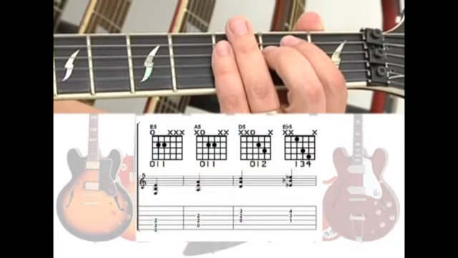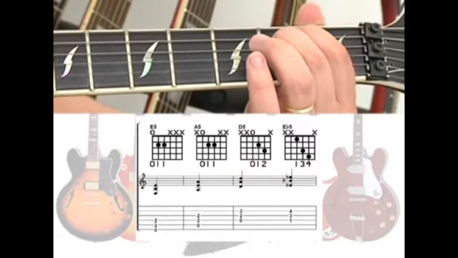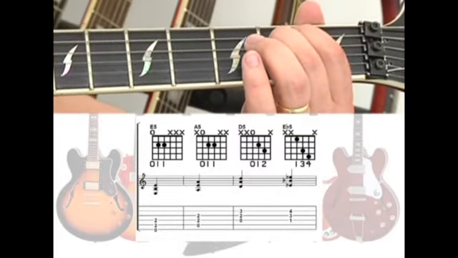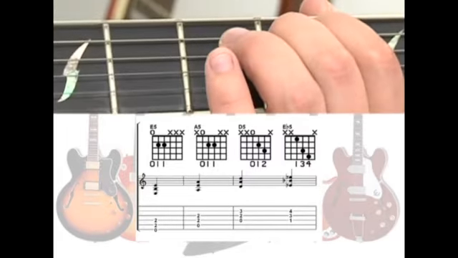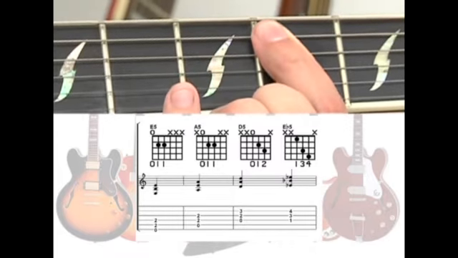To enhance the E5 power chord, we are now adding the 4th string 2nd fret. This is an octave E, which gives the power chord a fuller tone. You can also bar the 5th and 4th string across the 2nd fret with your 1st finger.